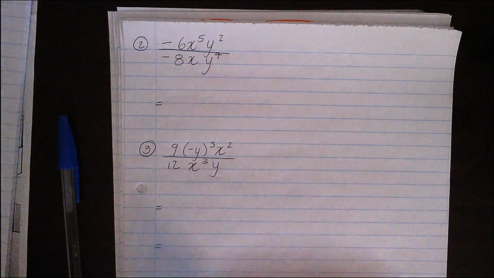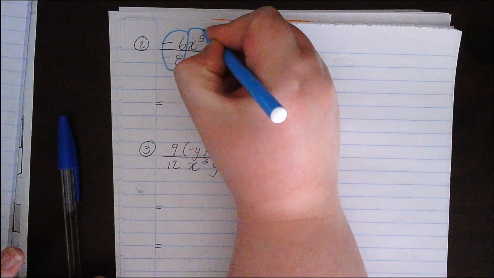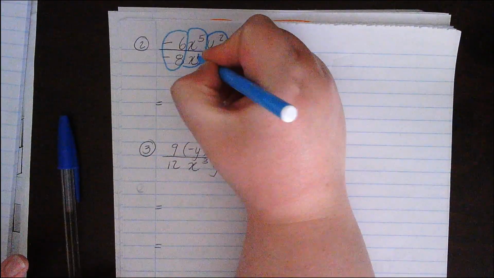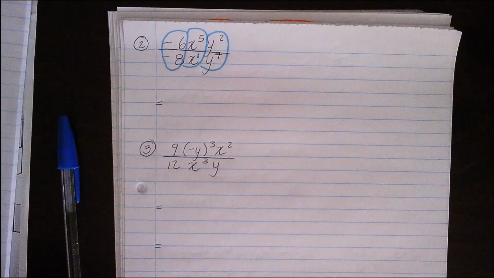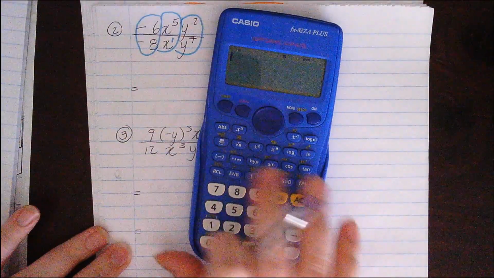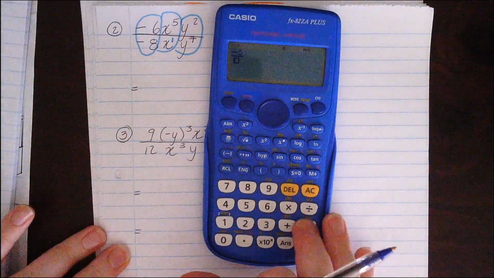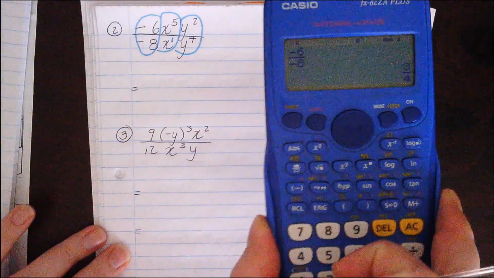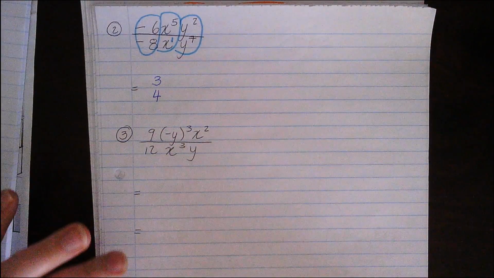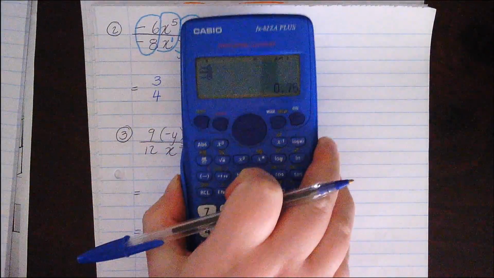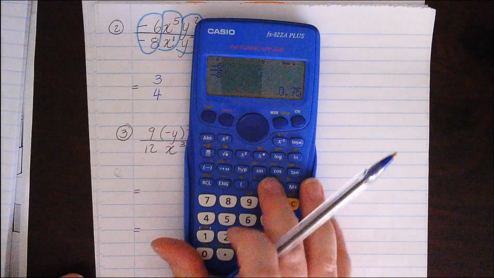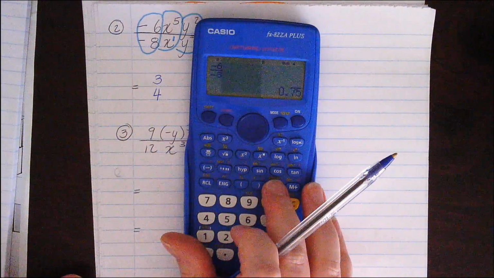So here we group together the numbers, the x's and the y's. Remember there's no exponent here, so there's an invisible 1. You type in negative 6 over negative 8, that gives you 3 over 4. You can simplify that in your head as well. If your calculator gives you a decimal, you just press the SD button. And if your calculator can't do that, then you're going to have to do it by hand.